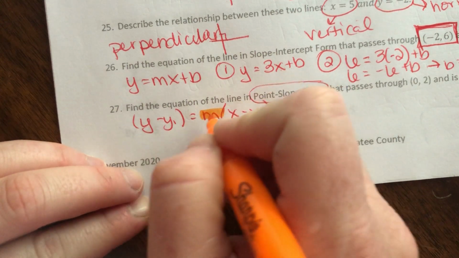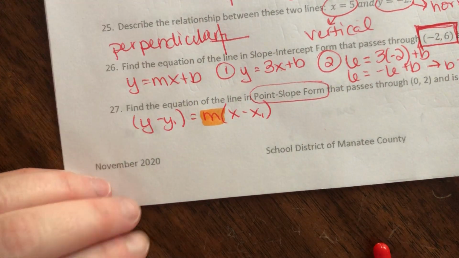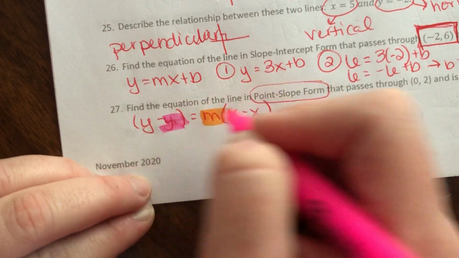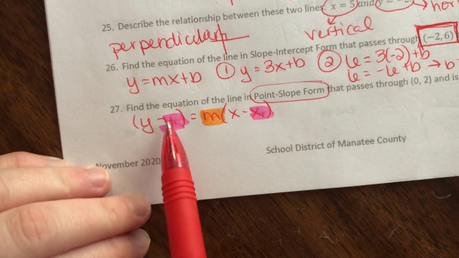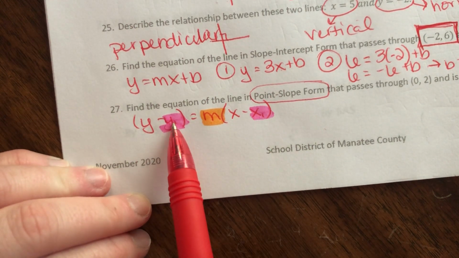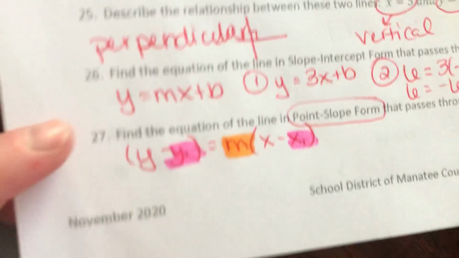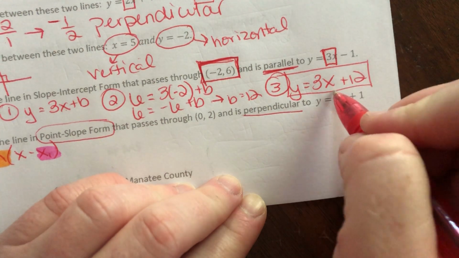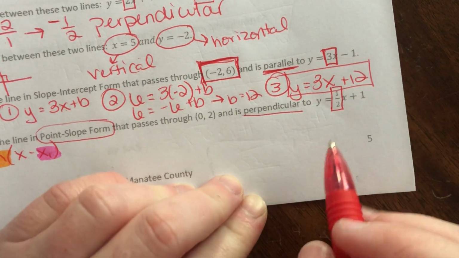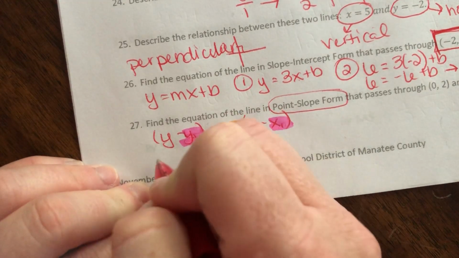So I dried my yellow marker out last night. I have no yellow. I have to use the ugly orange and pink, but that's okay. So I'm replacing these things that I'm highlighting, right? In pink, I have x and y, which is a point on my line, and in orange, I have the slope of my line. So it says my line is perpendicular to a line with a slope of 1/2. So if I flip 1/2 upside down and change the sign, I get -2. So my line has a slope of -2.